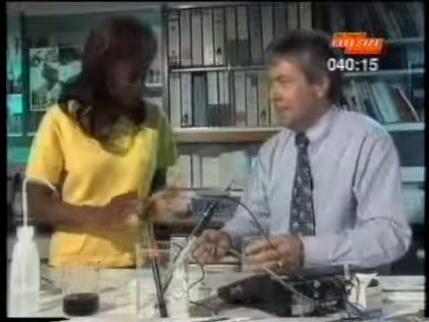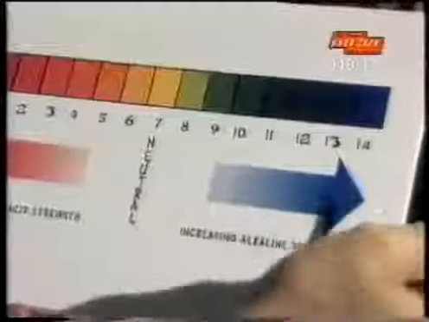And here I've got some ordinary household bleach, and then if we test this again, what do you see there? Wow, now that's very blue, greenish. So that's an alkali. Alkali. Right.